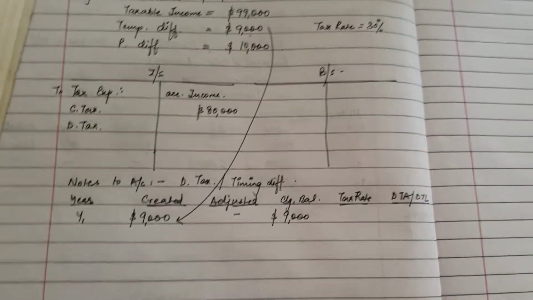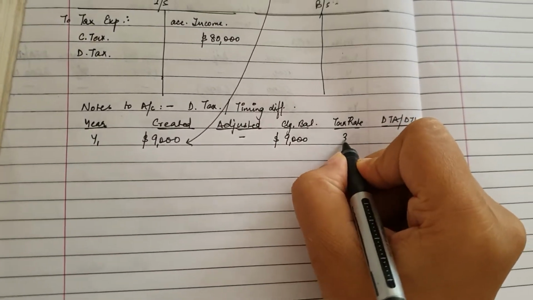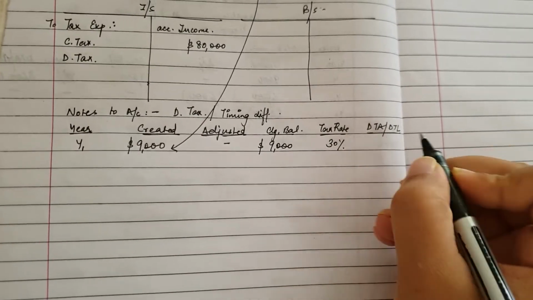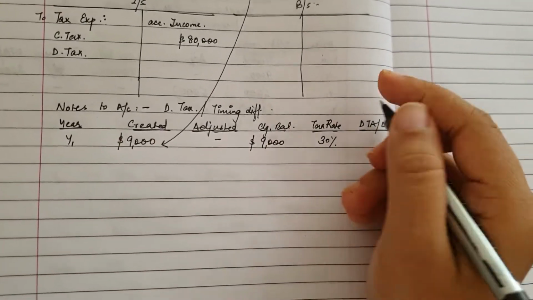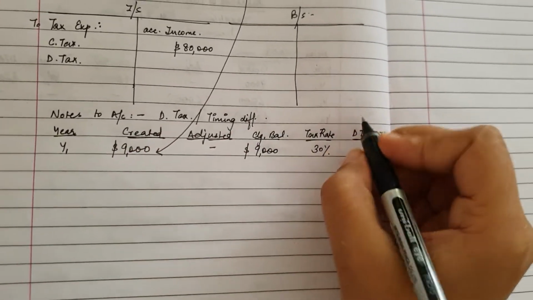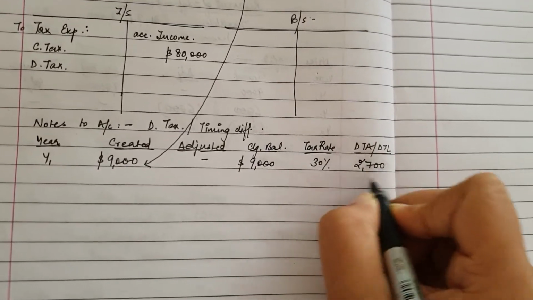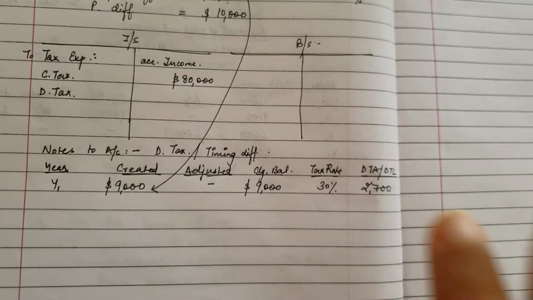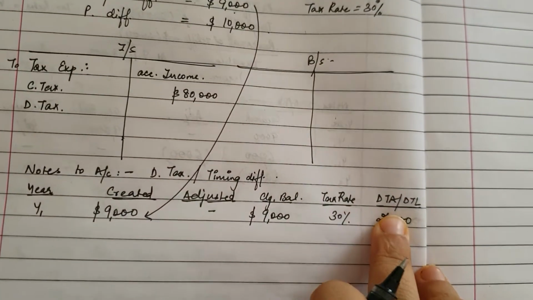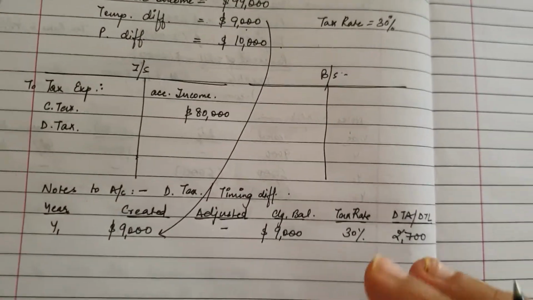So that's the enacted rate. It's 30% as of this year. So of course, if you calculate it, 9,000 into 30%, it gives you a deferred tax asset or a liability of 2,700. Mind you, I've not decided yet whether it's a DTA or a DTL. We'll work it out.